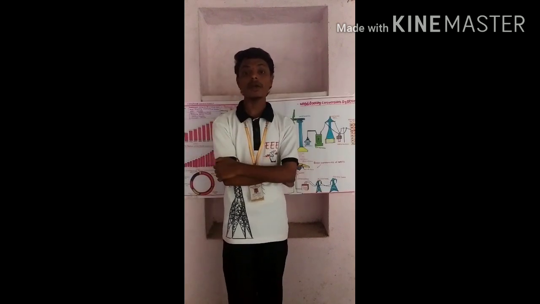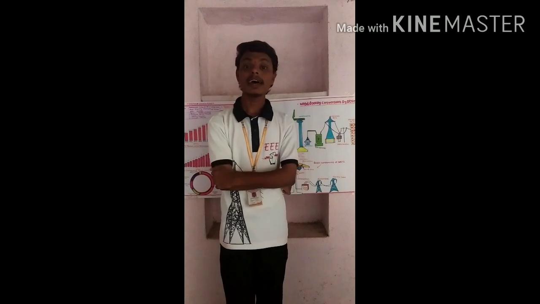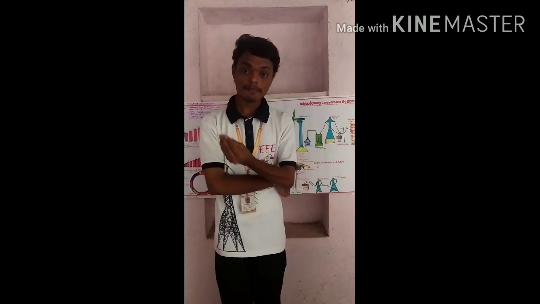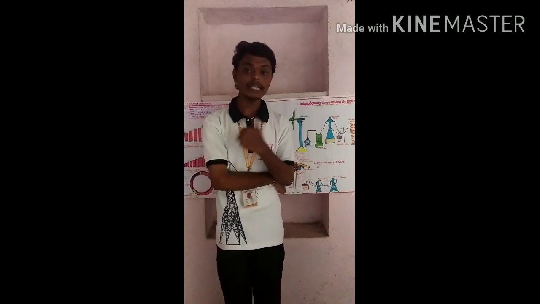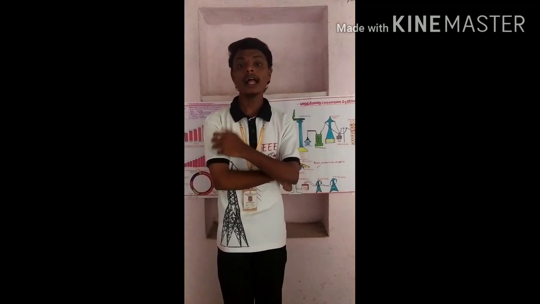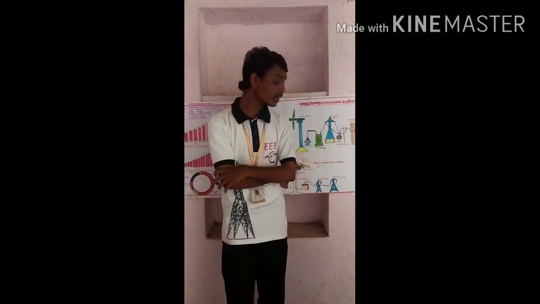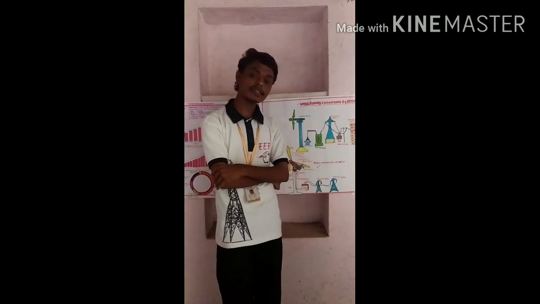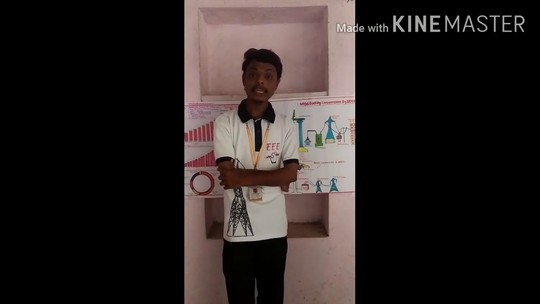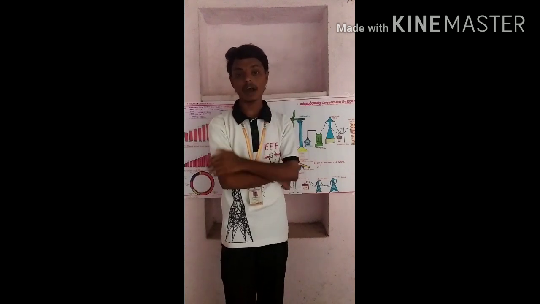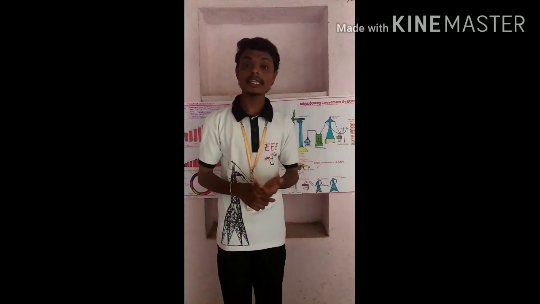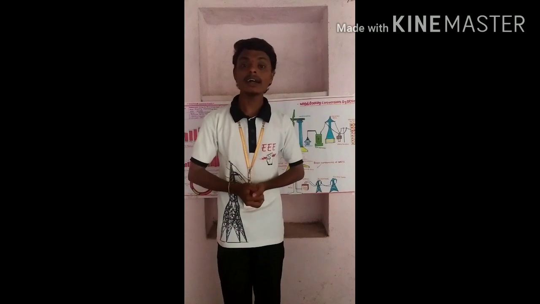Okay. Next component is controllers. There are basically three types of controllers used in wind turbines. These are hub controllers, nacelle controllers, and base controllers. The base controller is located at the base of the tower and communicates with the other controllers and the outside world.